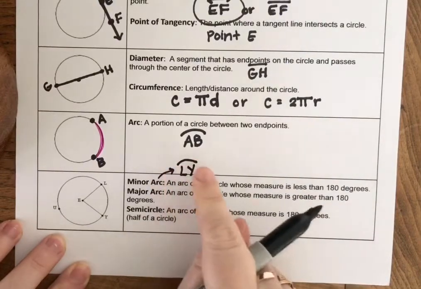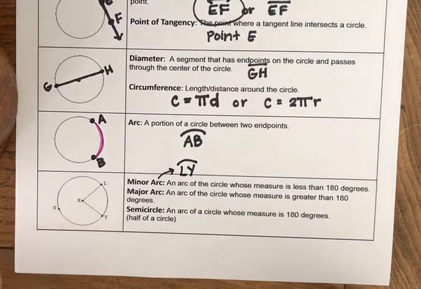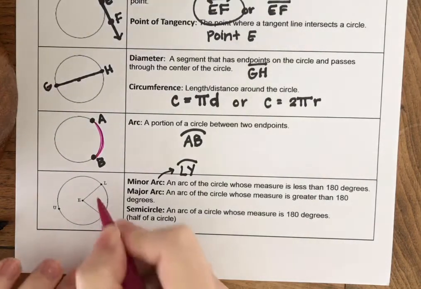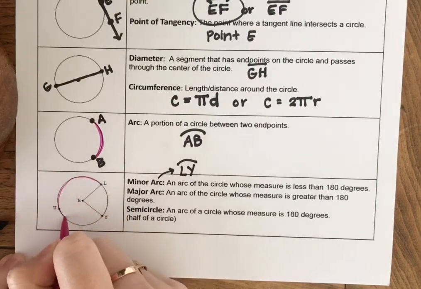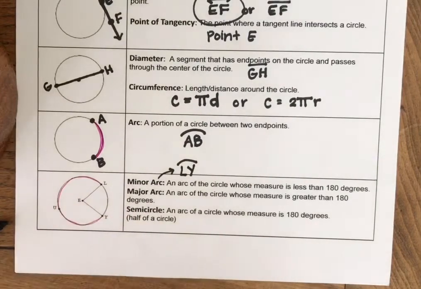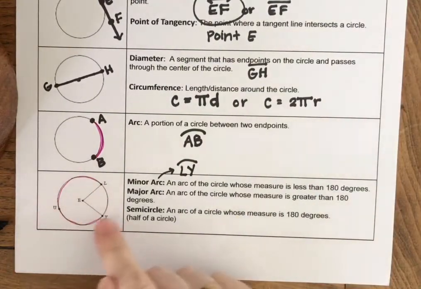Again, arcs, we have the curved line over top. So L to Y would be a minor arc. Now for a major arc, it is a measure that is greater than 180 degrees. So let's say I want to talk about this arc from L all the way around my circle here to Y. So it's still from L to Y, but I'm going the other way. I'm talking about this entire part.